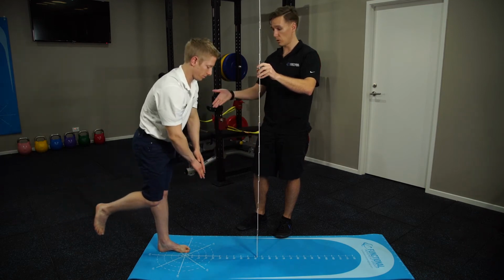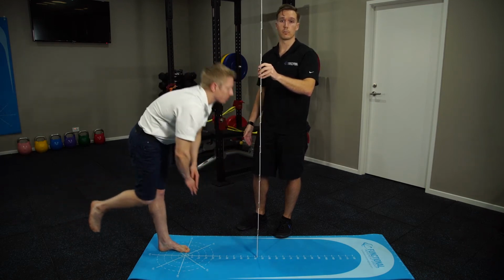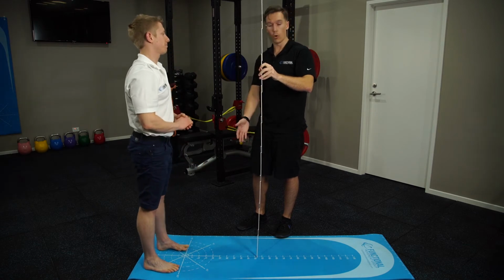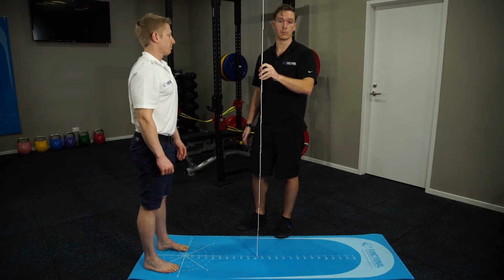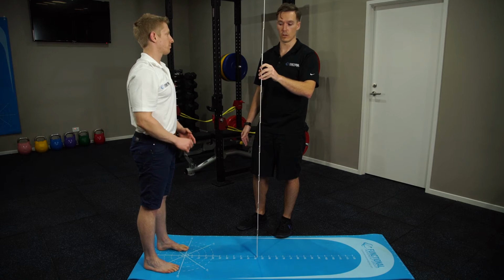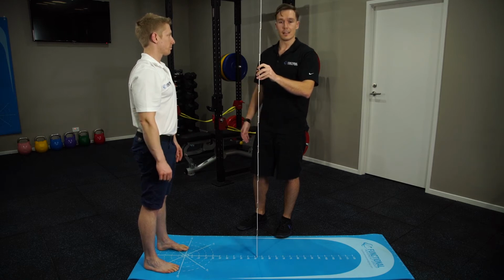We can check the quality of the movement. How does their body respond to that decrease in stability? Or we could increase the distance in which we're asking Stephen to reach to again. Now let's assess in the frontal plane.